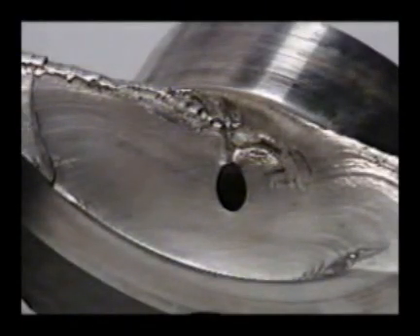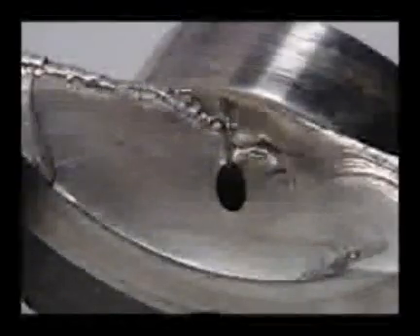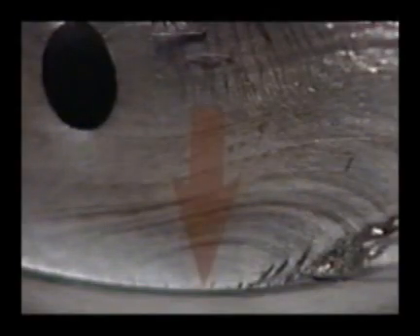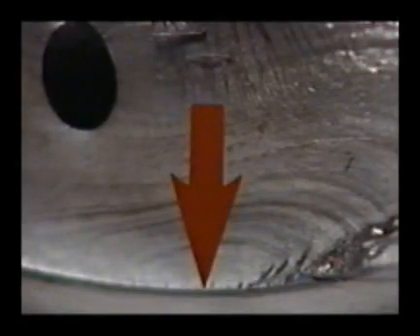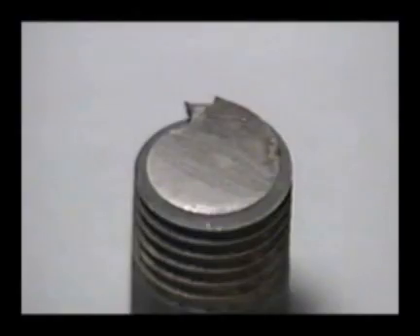The beach mark pattern varies depending on the type of load, but is usually more closely spaced at an initiation site and more widely spaced near the final fracture. As you recall from Lesson 3, this beach mark pattern is typical of bending fatigue. The initiation site is easy to locate since the beach marks are more closely spaced and appear to radiate away from it. When an initiation site isn't obvious, it is possible to eliminate where it can't be.